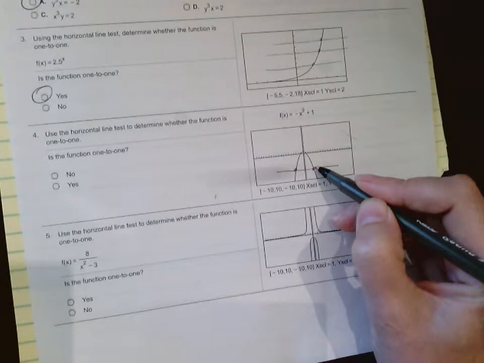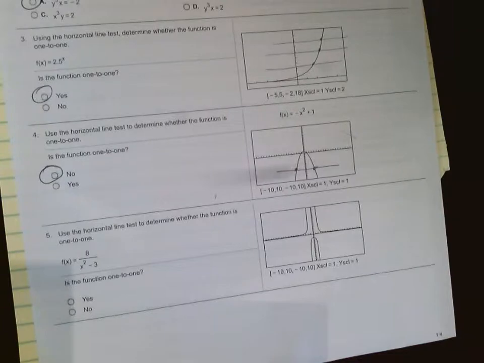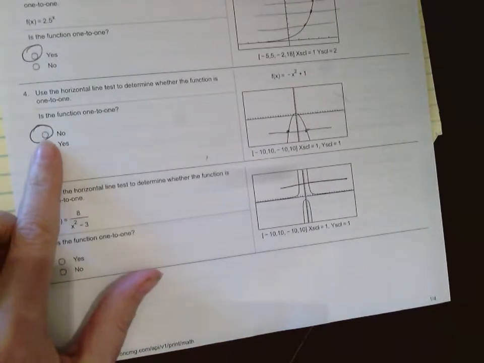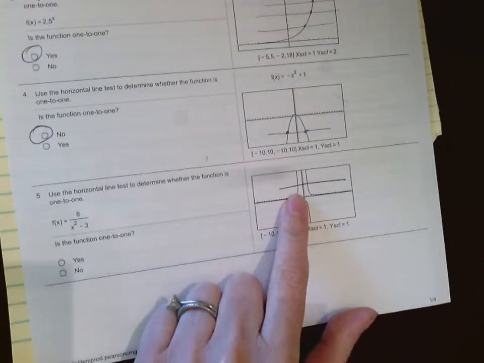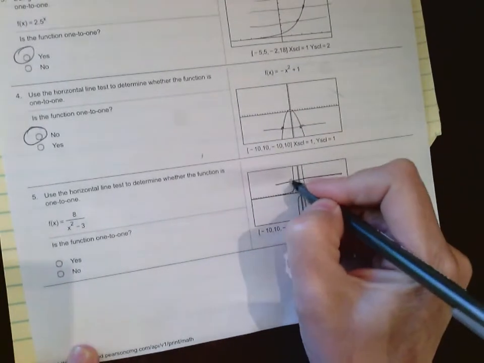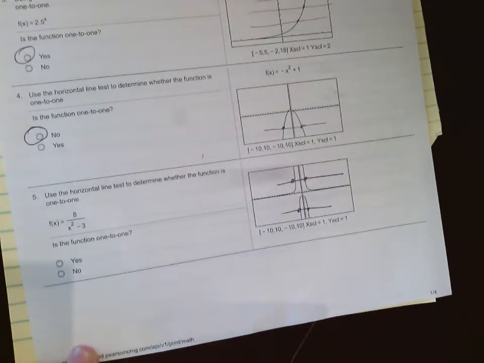So if it touches it more than once, it does not pass the horizontal line test, which means it is not a one-to-one function. For the same reason, number 5 is also not one-to-one because it touches the graph more than once when you draw a horizontal line on it.